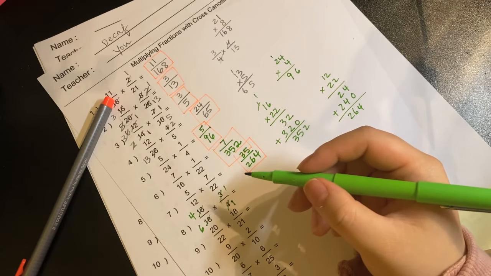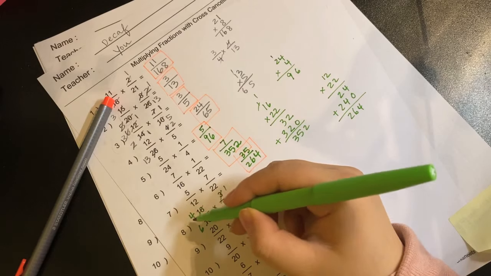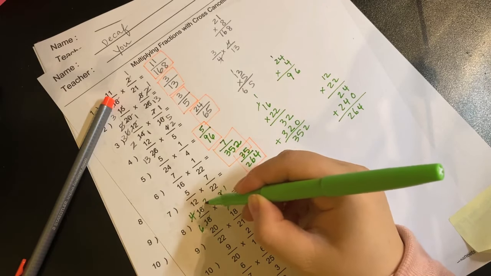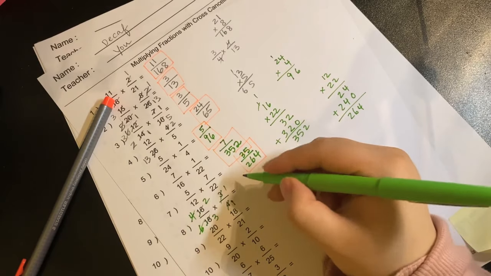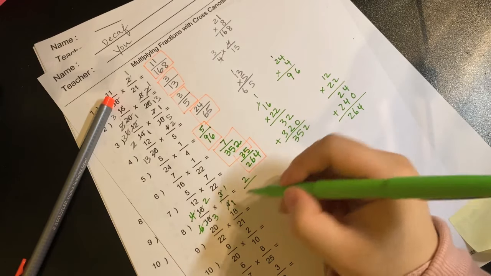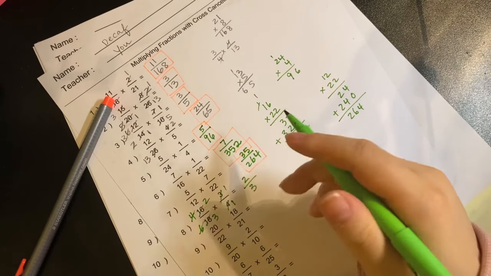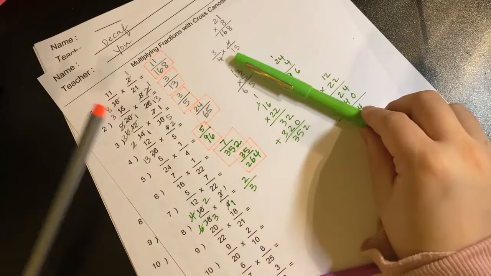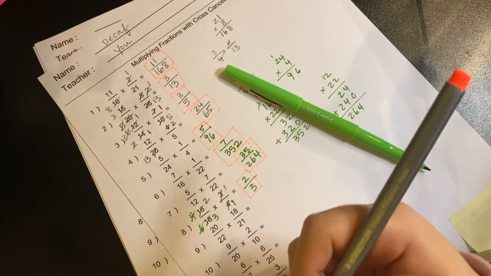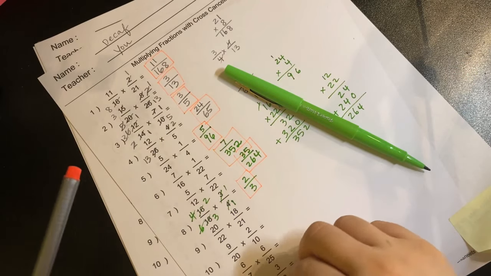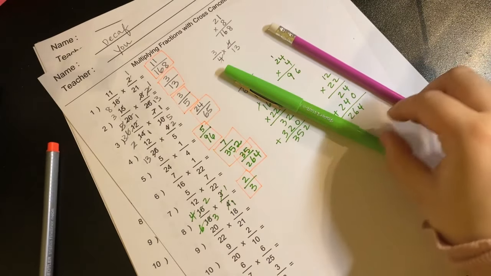4 over 6. 2 goes into both of those numbers. 2 goes into 4 twice. 2 goes into 6 3 times. And we are left with just 2 times 1, 2 over 3 times 1, 3. And that is it. That is it. Very good job. You're getting the hang of it.